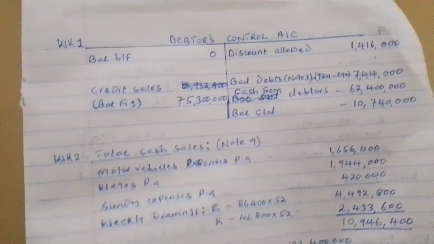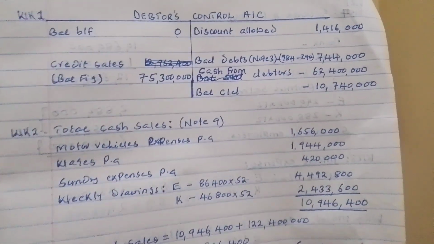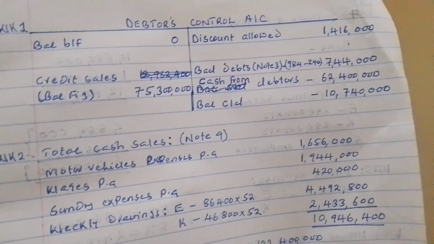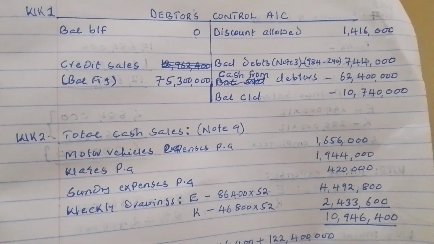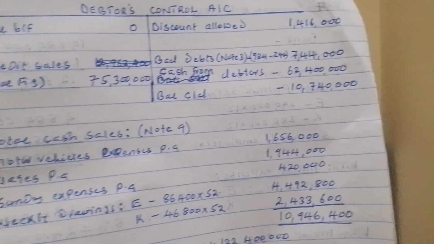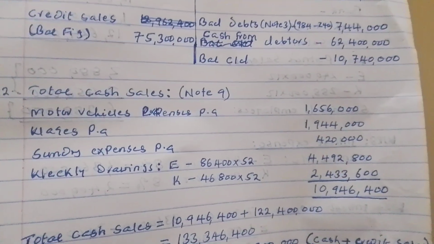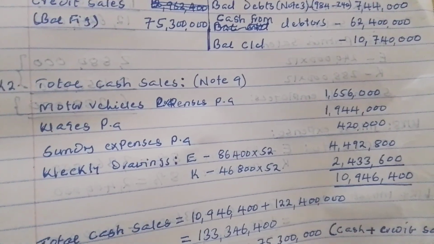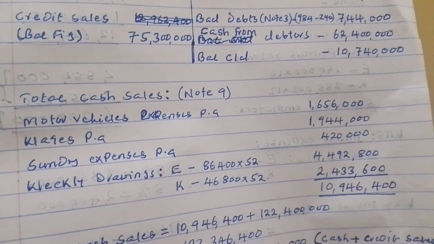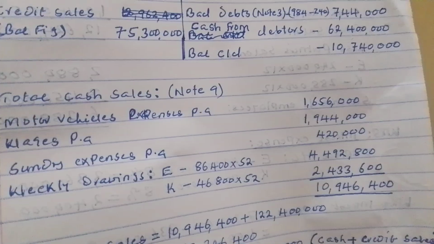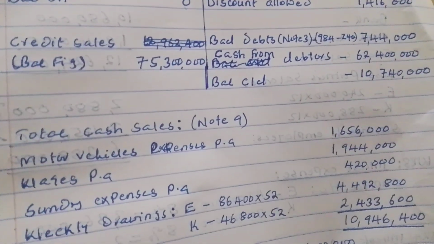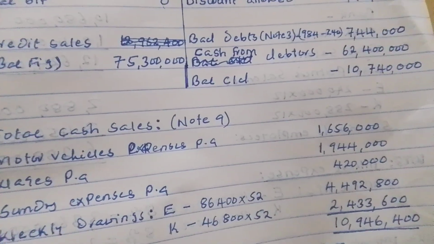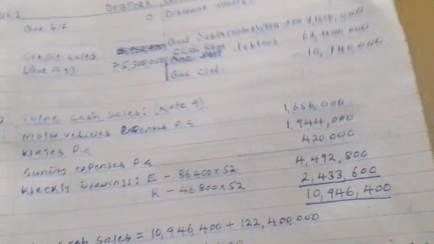75,300,000. If you work that out, try to establish especially those items on the credit side. The discount allowed was given 1,416,000. Bad debts, note number 3. Cash from debtors 62,400,000. That you find in the bank statement debit side. And then balance carried down, the figure was also given. So the balancing figure will be on the debit side, 75,300,000. So that is then credit sales.